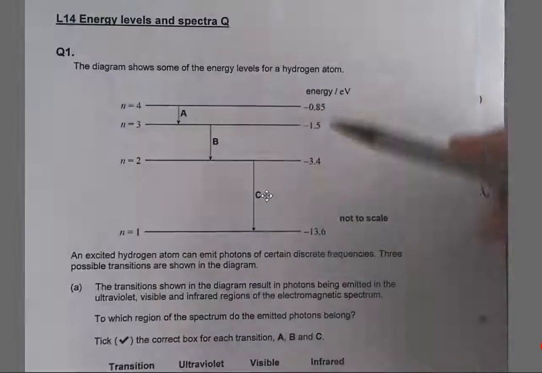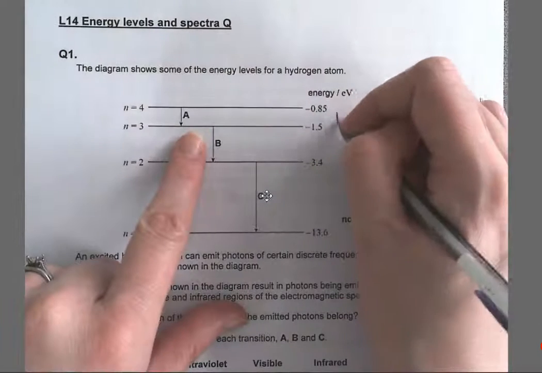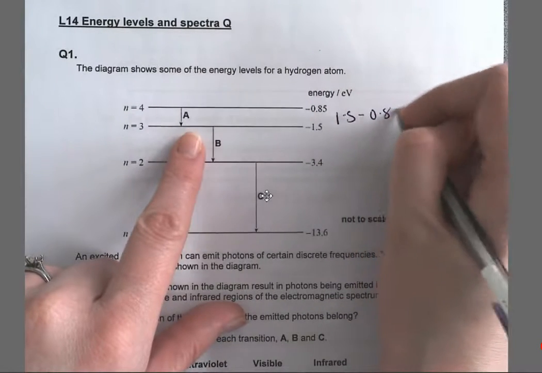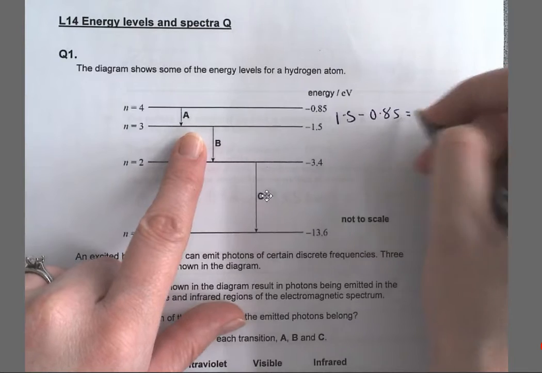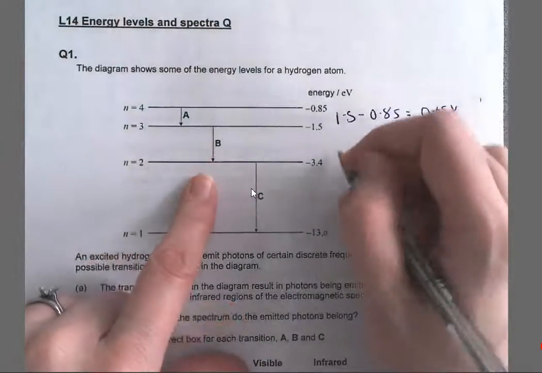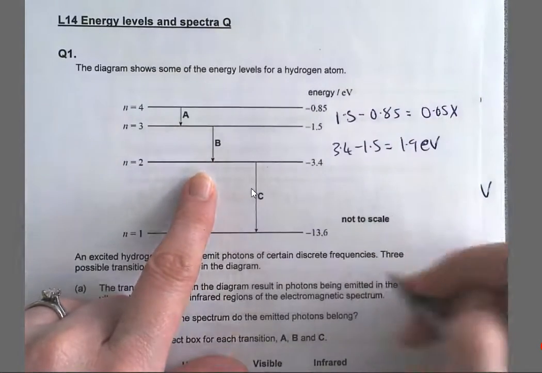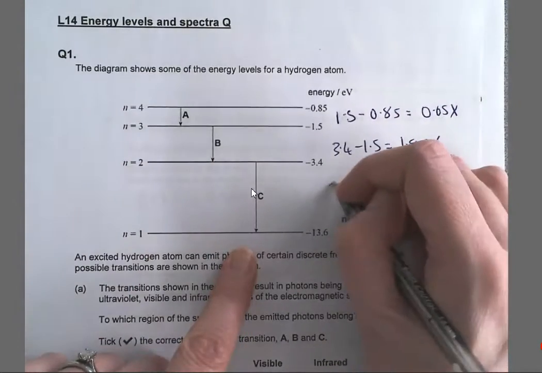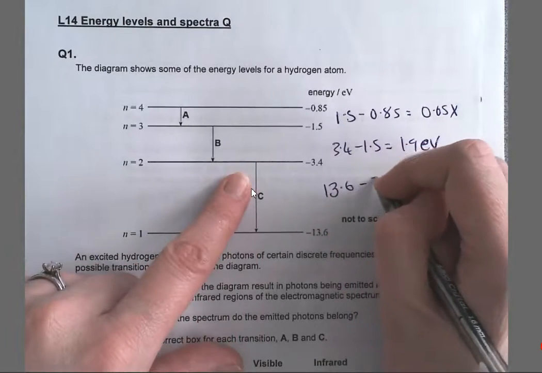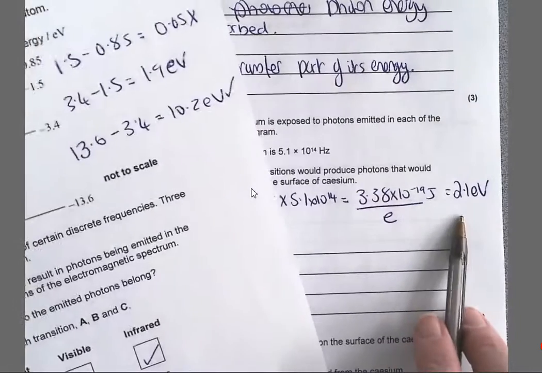Now I need to see if any of these jumps are 2.1 electron volts. So if I do A, that's 1.5 take away 0.85, which is 0.65, so no. If I do B, that's 3.4 take away 1.5, which is 1.9 electron volts. So no, that's not big enough either. If I do this one, 13.6 take away 3.4 gives me 10.2 electron volts. And that one is big enough to meet this. So you can do all your working out here for that. That's what your 3 marks are for.